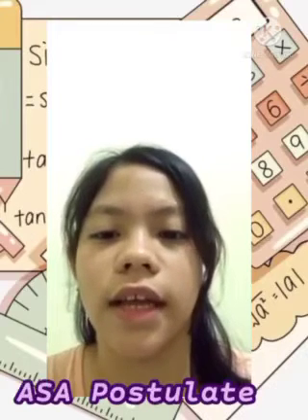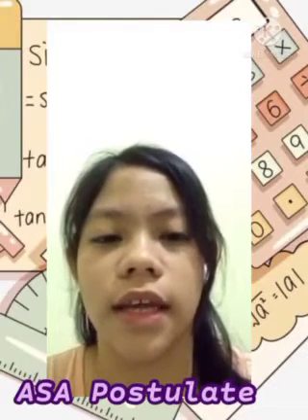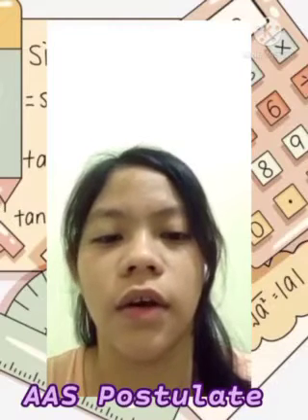The angle side angle, or ASA, states that if two angles and the included side of one triangle are congruent to two angles and the included side of another triangle, then the two triangles are congruent. The angle angle side, or AAS, states that if two angles and the non-included side of one triangle are congruent to two angles and the non-included side of another triangle, then these two triangles are congruent.